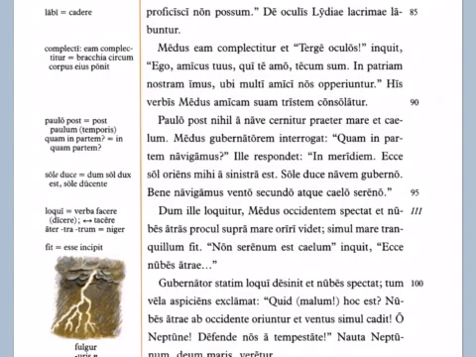Paulo post, a little bit later, nihil a nave cernitur, nothing is seen from the ship, praeter mare et caelum, except for the sea and the sky. Metus gubernatorem interrogat, Metus asked the pilot, quam in partem navigamus, in what direction are we sailing? Ille respondet, he answers, in meridiem, to the south.